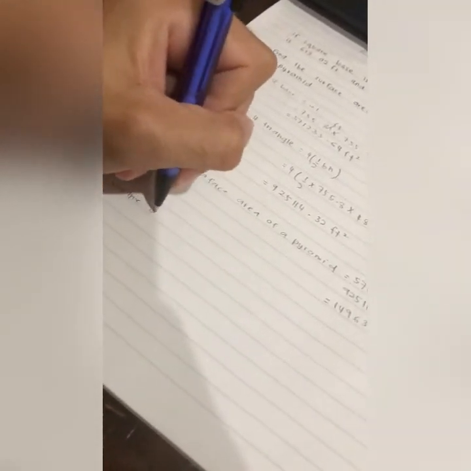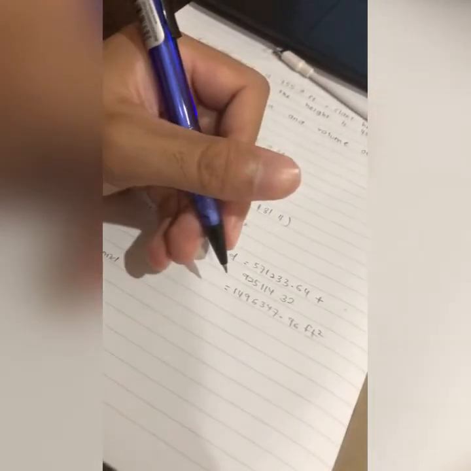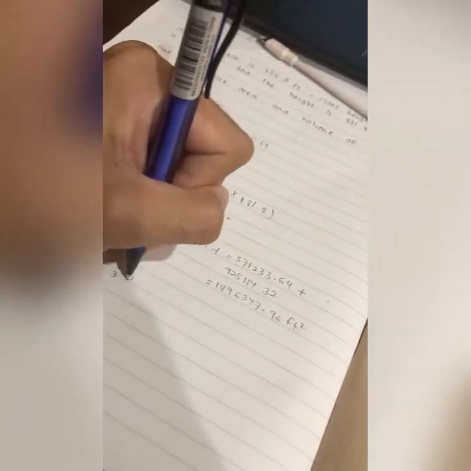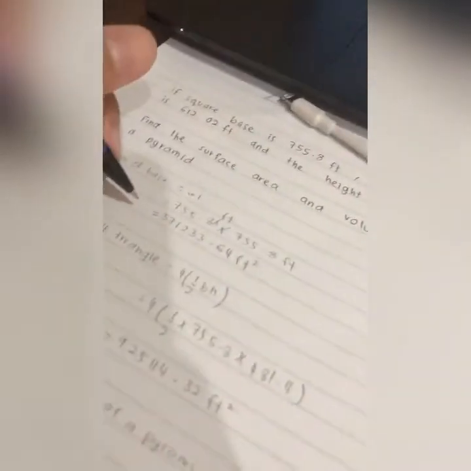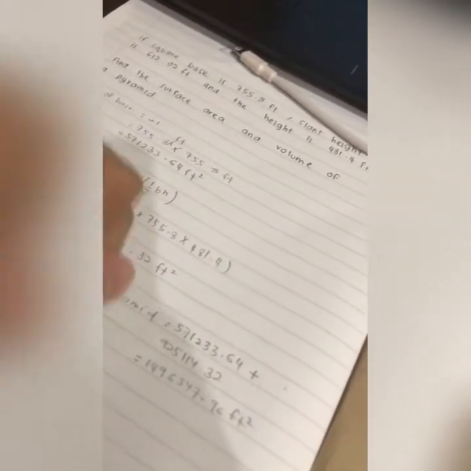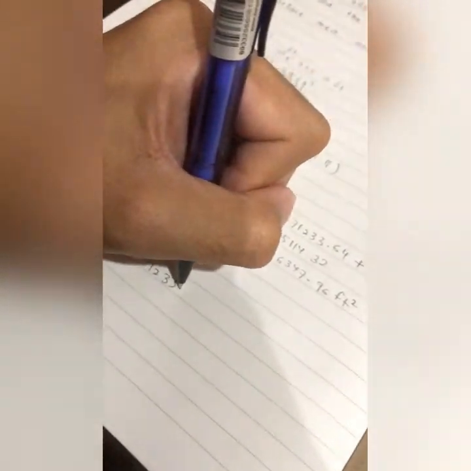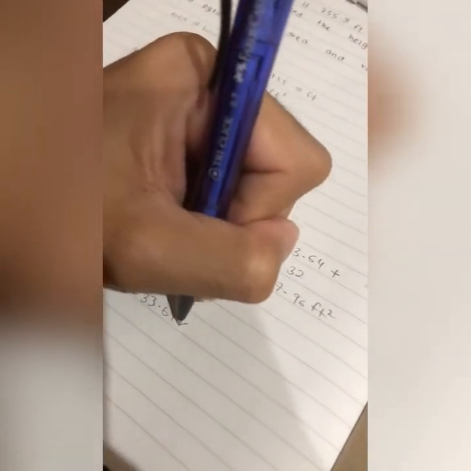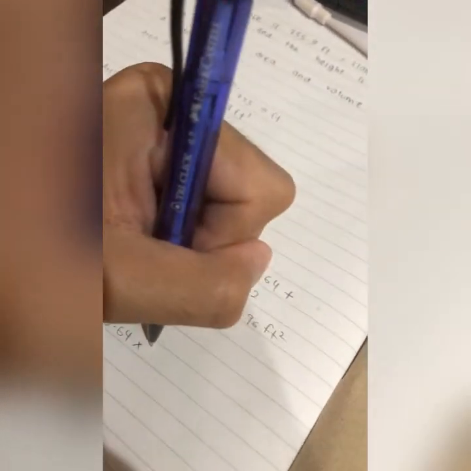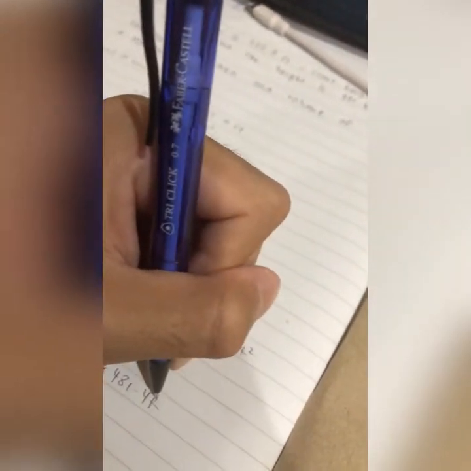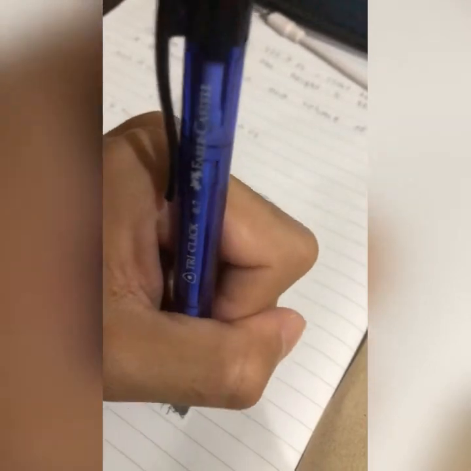Now I will show you how to find the volume of a pyramid. The formula is 1/3 times base times height. 1/3, the base is 571,233.64, times the height, which is 481.4.